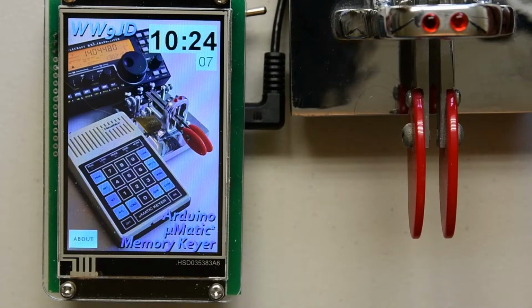This is one of a series of videos to explain the setup and operation of the WW9JD Arduino µMatic² memory keyer. I am Rick Dubbs, WW9JD.